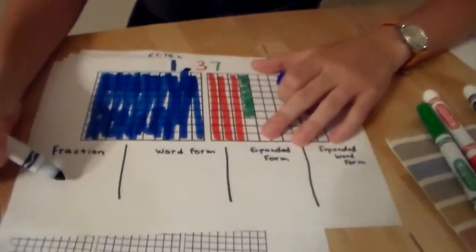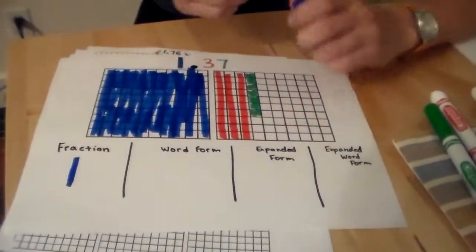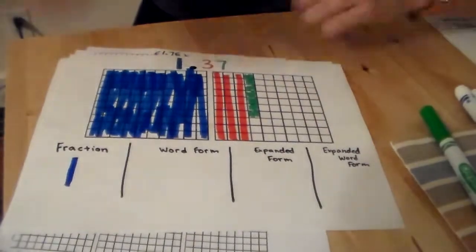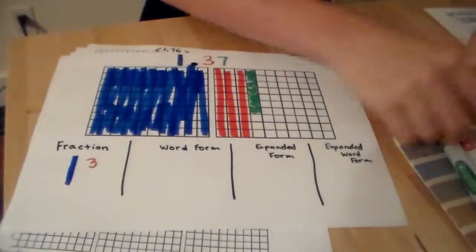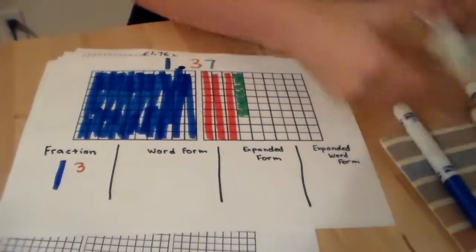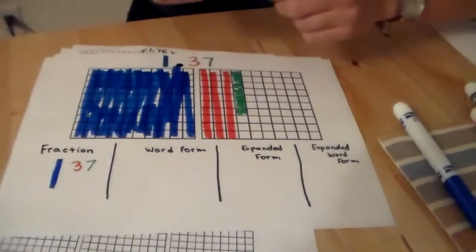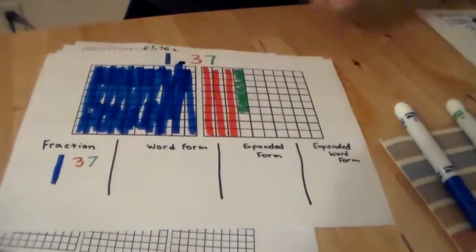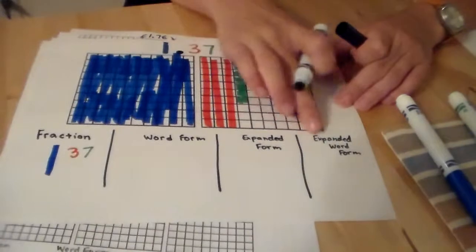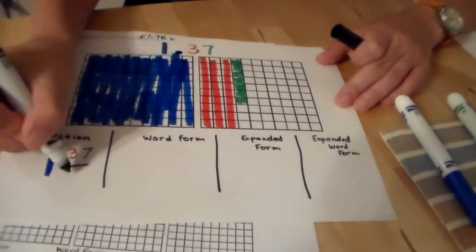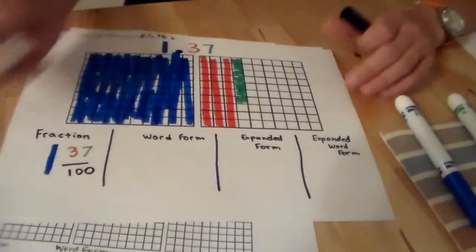Let's write this as a fraction. Well, I know that I have 1 whole. That's my blue. I know that I have 3 tenths, and I know that I have 7 hundredths. The number on the bottom is our denominator. That's how many pieces it takes to make a whole. Right now I don't have a whole. I have parts. That's why this number should be 100.